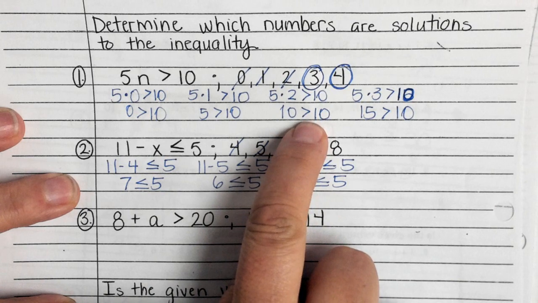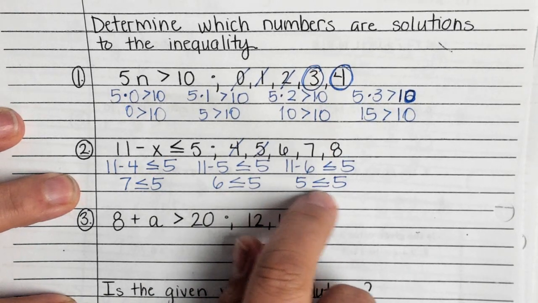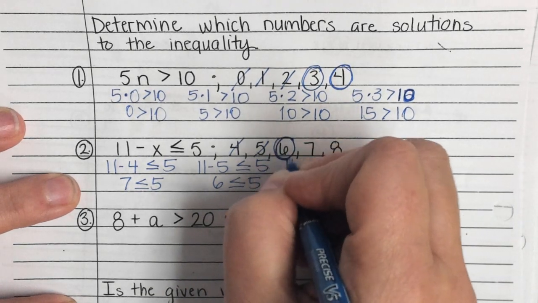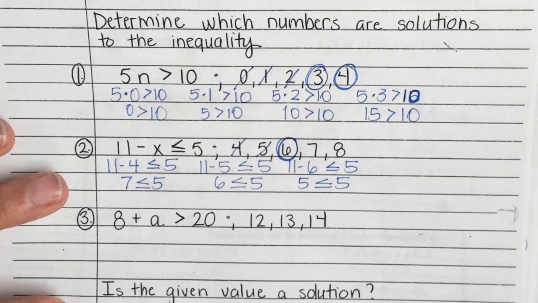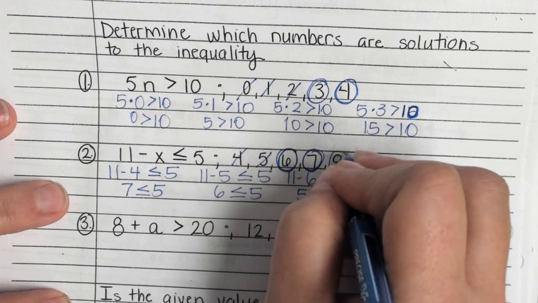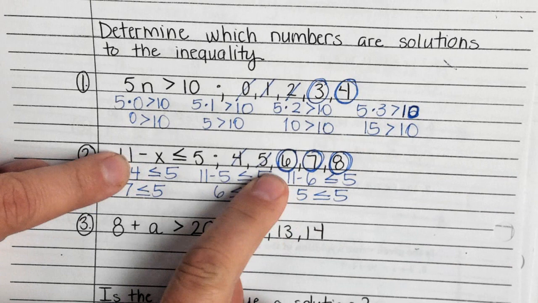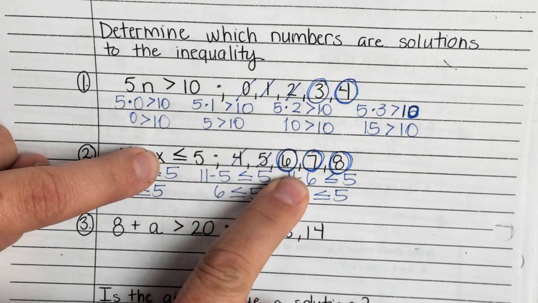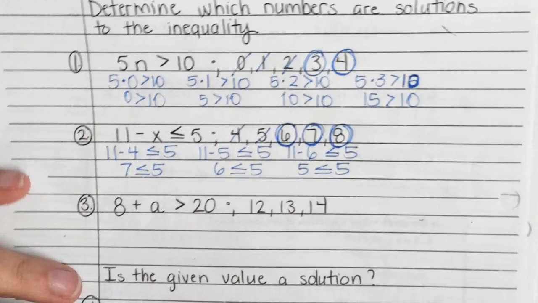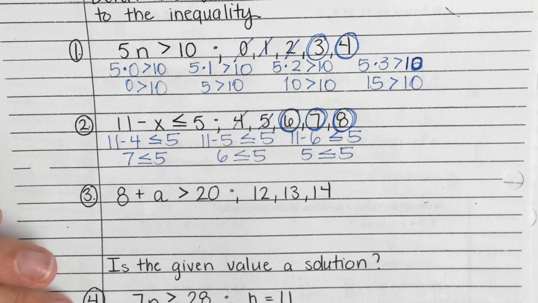See how the 10 did not have that? 10 is not greater than 10. But if I come down here, 5 is equal to 5. So 6 can work. You think 7 and 8 will too? Absolutely. Once we figure out where that pattern is going, because once I take away 6 and I know it's less, then it's got to be less if I take away 7 or take away 8.